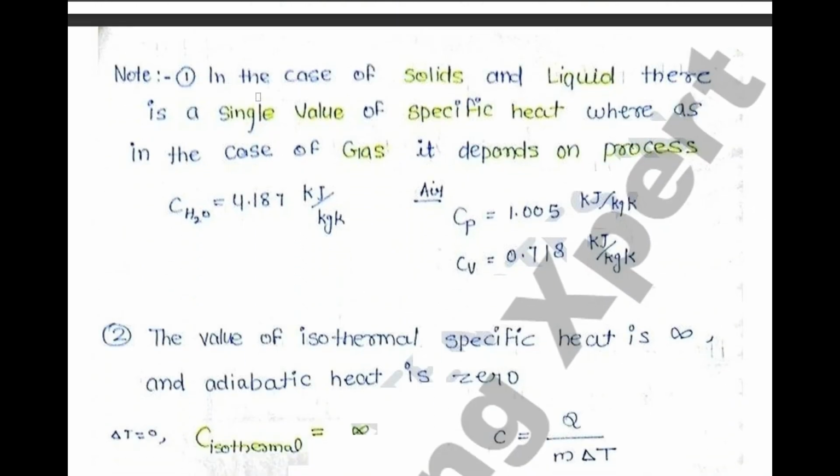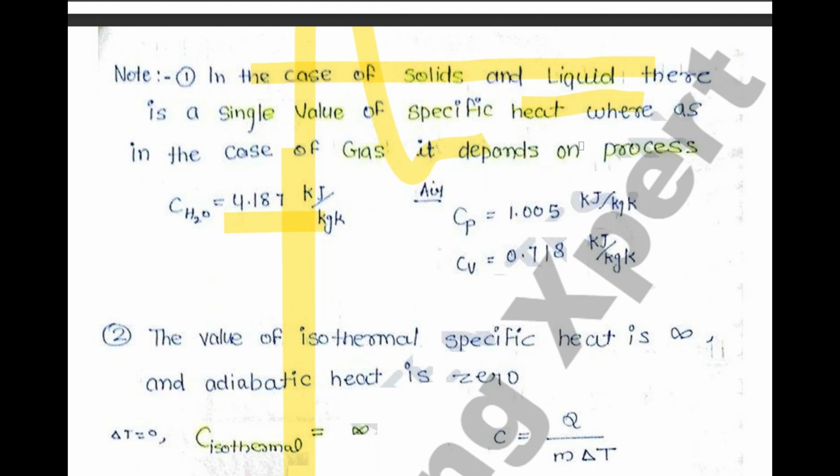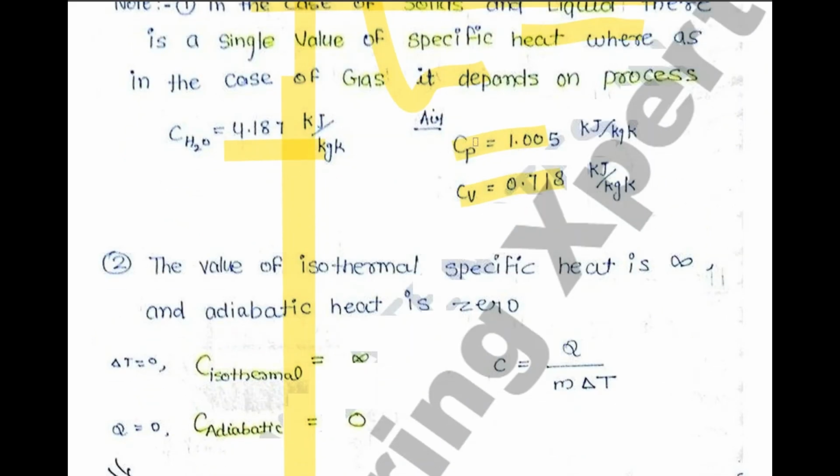So in case of solids and liquids, there is a single value of specific heat, and in case of gas, it depends on both. So here it is mentioned that for solids and liquids, specific heat is the same, but for gas, there are two specific heats, and they need to be used at different places differently. They are Cp and Cv.